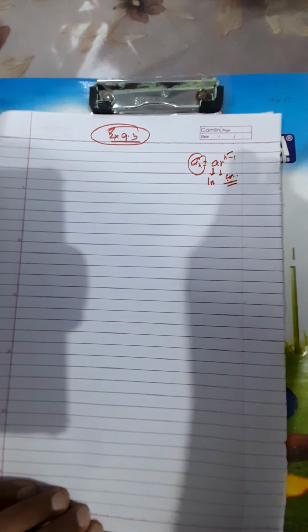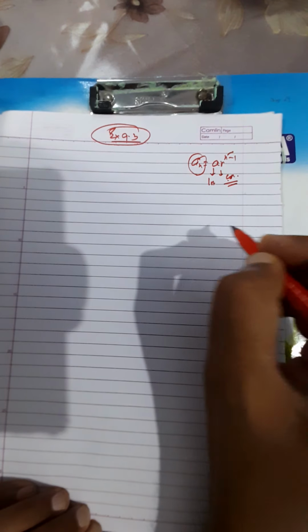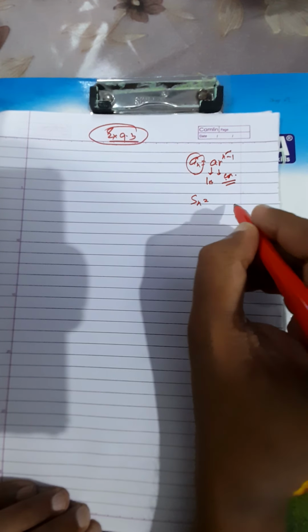And what is Sn, the sum of n terms of a GP?